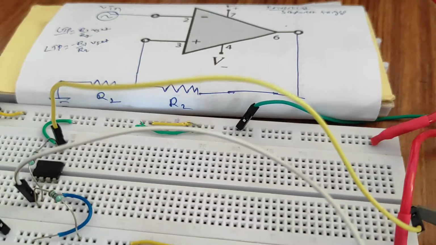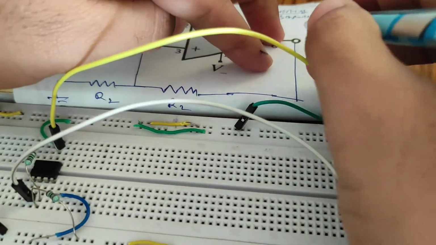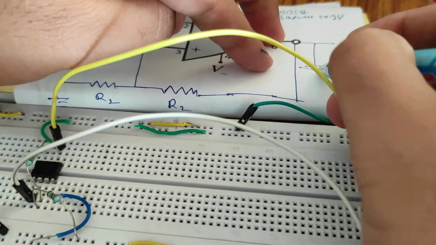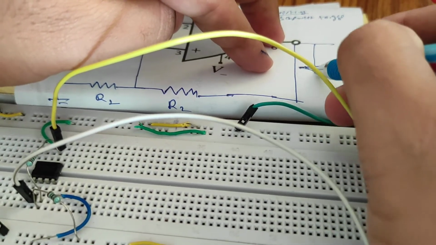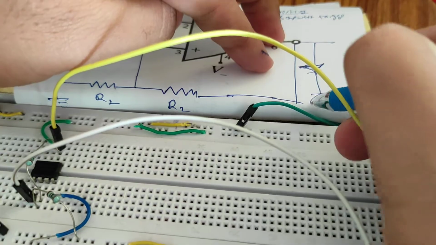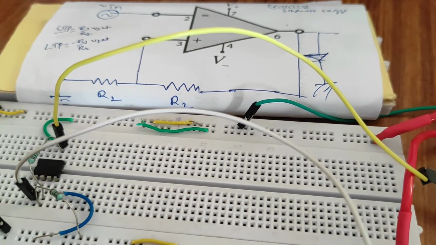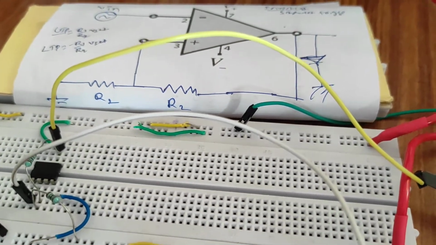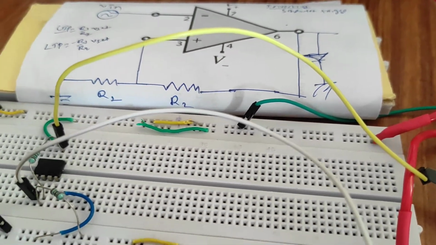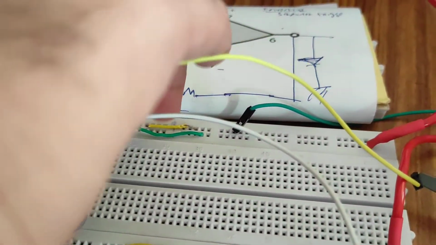Now suppose I am connecting a diode across this one in this way. In the first case, I will take it this way, then the output is going to be limited to 0.7. Now I am connecting the diode across your output terminal. This is your output.